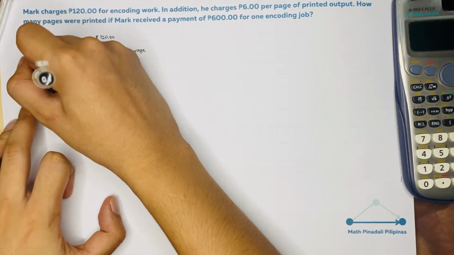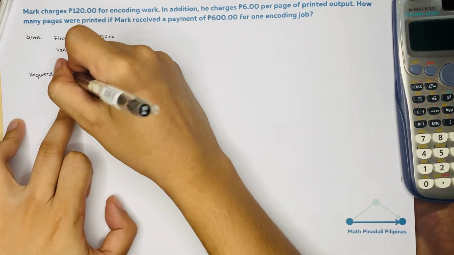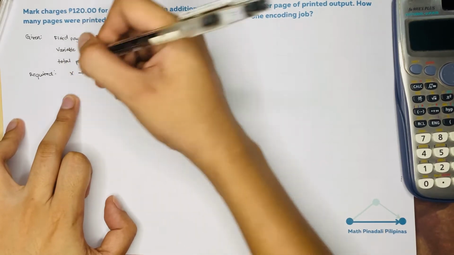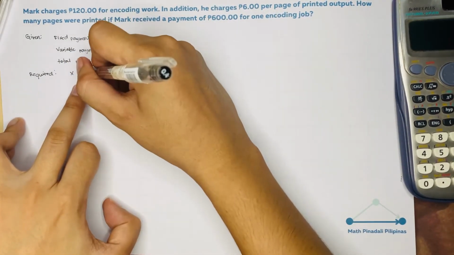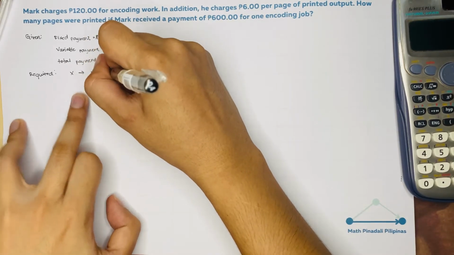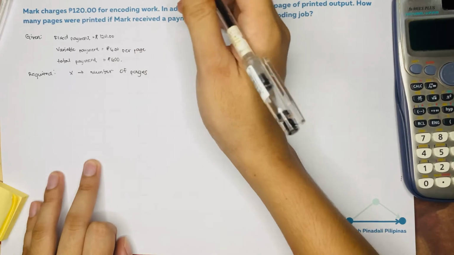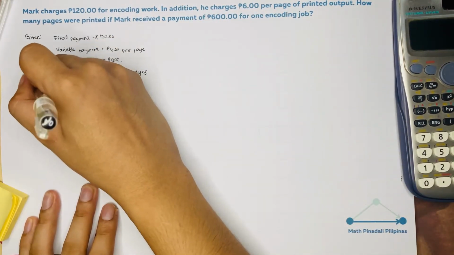Okay, we have our given. What is required of us, or what is asked, is the number of pages. So, denote natin as x the number of pages. Okay, so we have our given, our required, or what is asked. We try to solve.